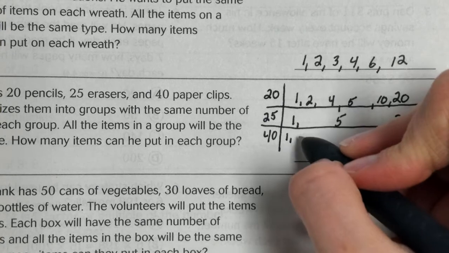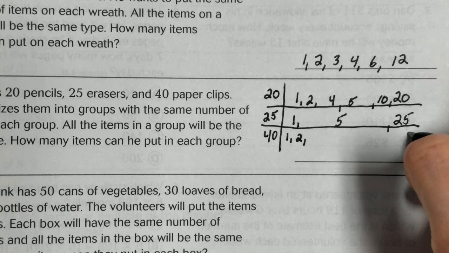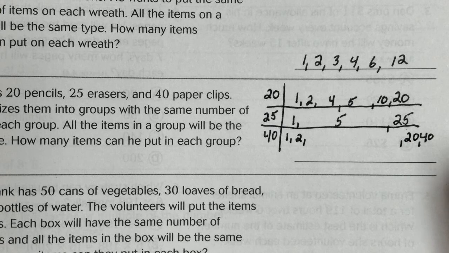So, I know that 2 is a factor of 40. Does anybody know what I multiply 2 by to get to 40? Jade? 2 times what? 20, yes. So 2 times 20. But we're not to 5 yet, so hang on to 5.